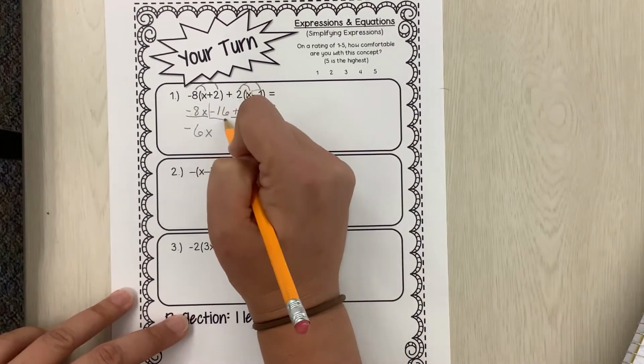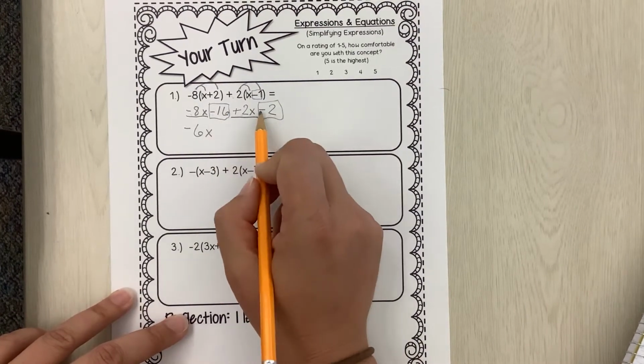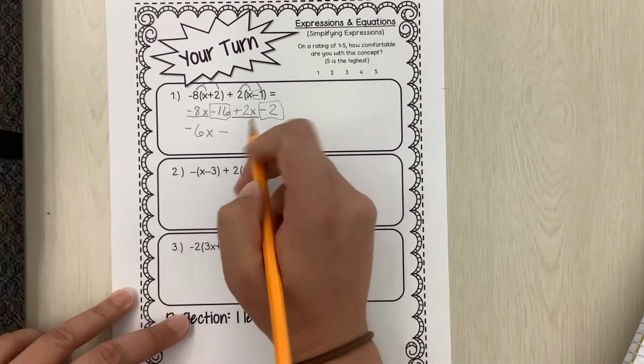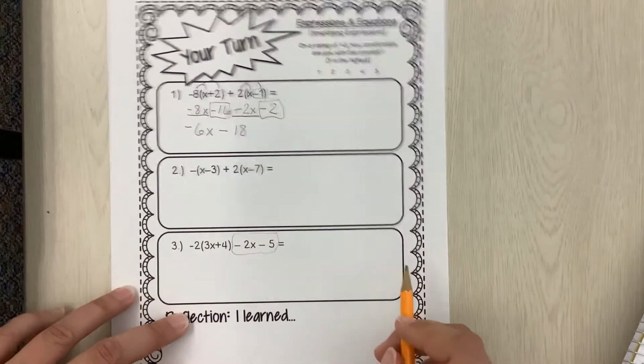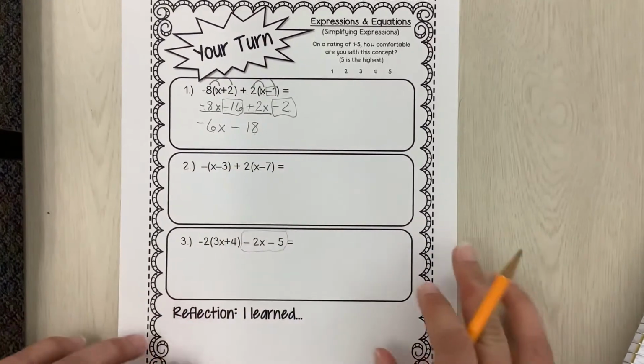Now let's do our digits without variables. A negative 16 and a negative 2. It's going to stay negative, and I'm going to add them together to get 18, negative 18. So you would read this as negative 6x minus 18.